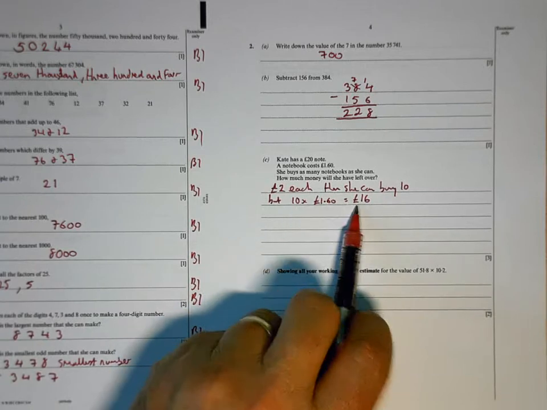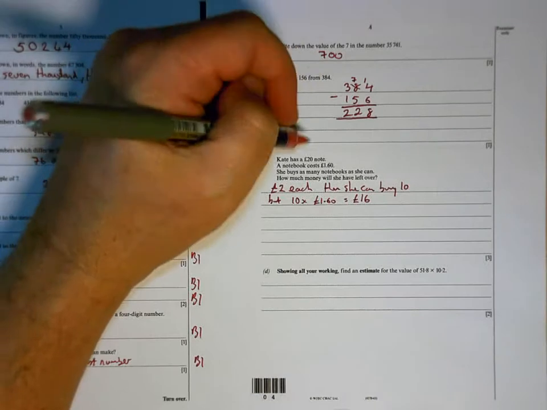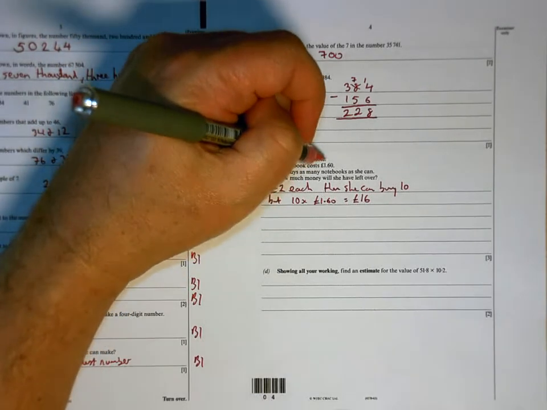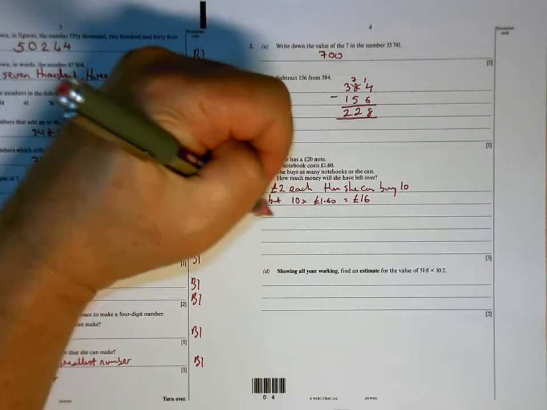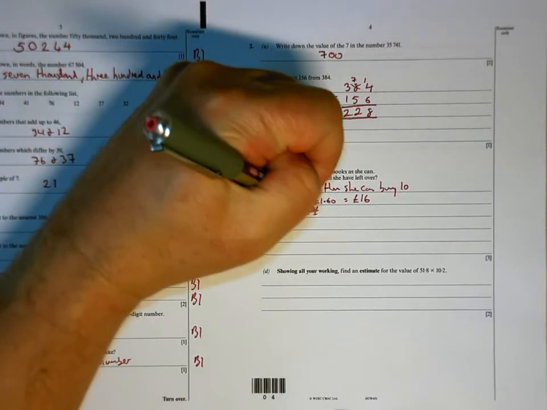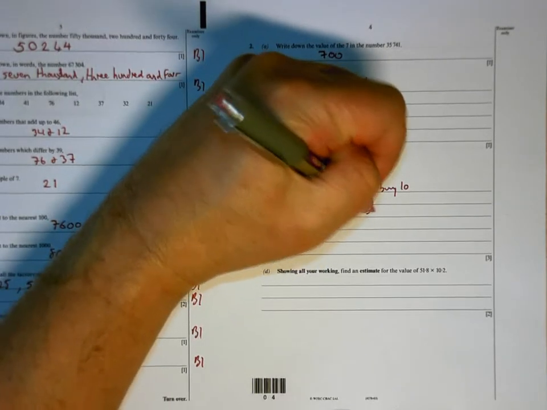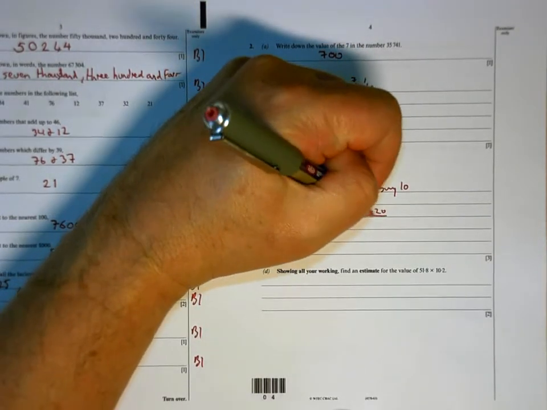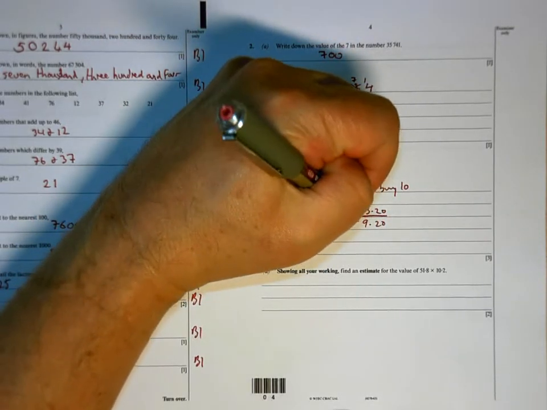So if 10 cost £16, another 2 would be another £3.20. So that comes to £19.20.